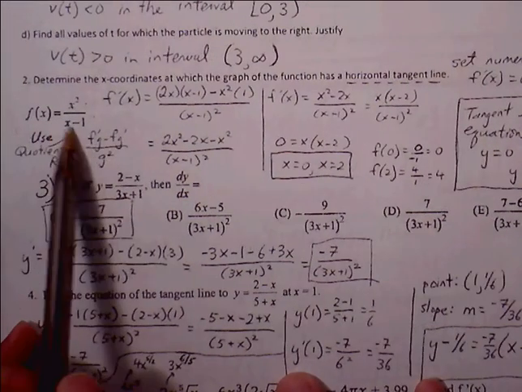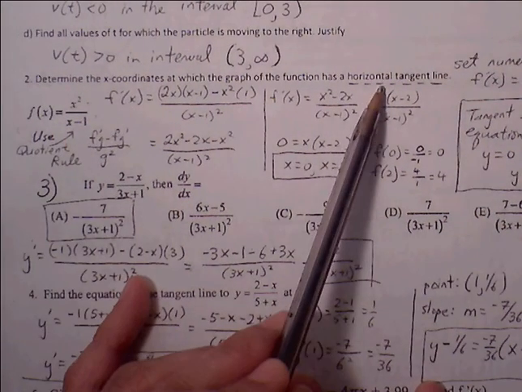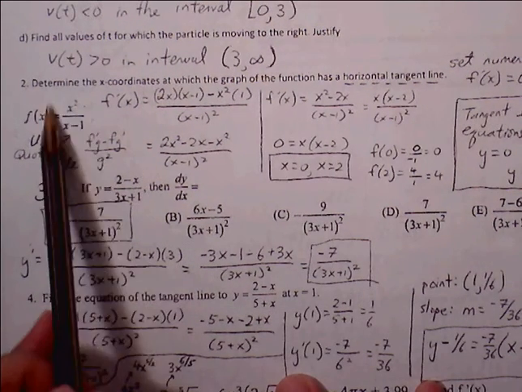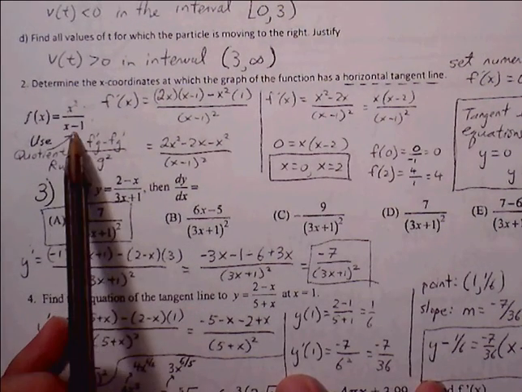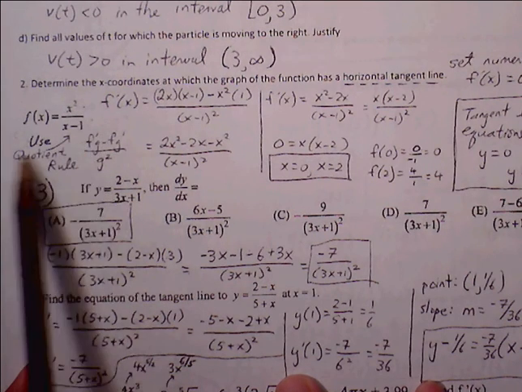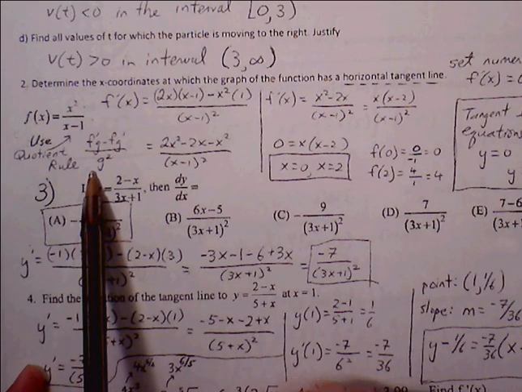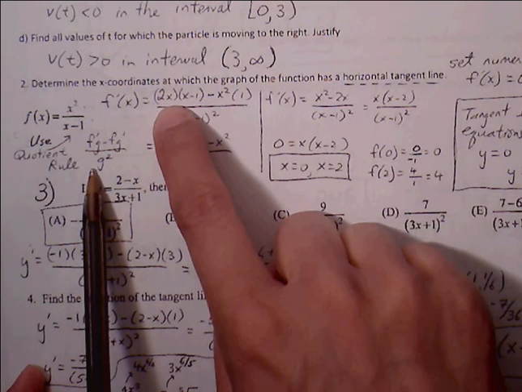So here's f of x. To first find, we first need to find f prime. So to find f prime, we look at what we're given. We have numerator over denominator, so probably the best way is to go through quotient rule. So f prime g minus f g prime all over g squared. So we're going to go through the quotient rule here.